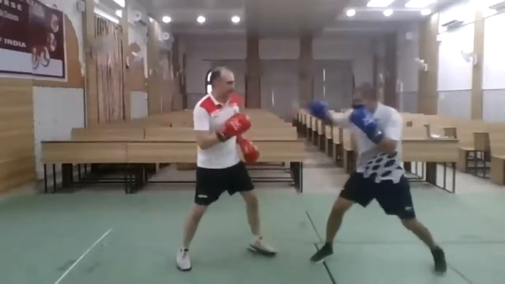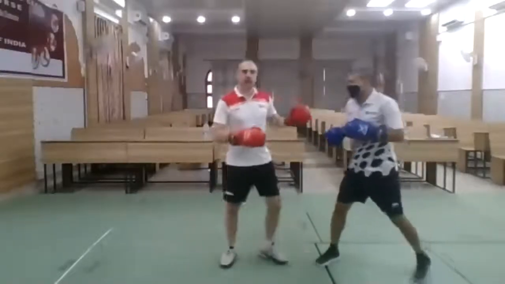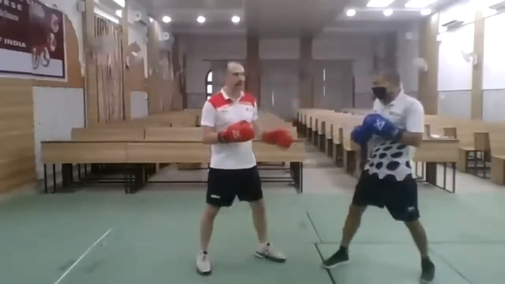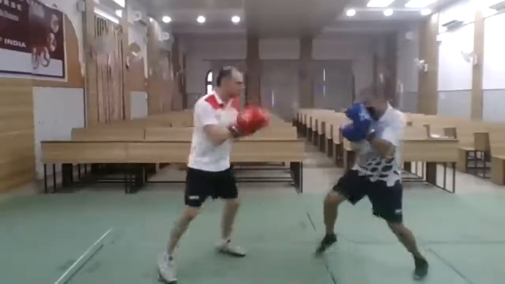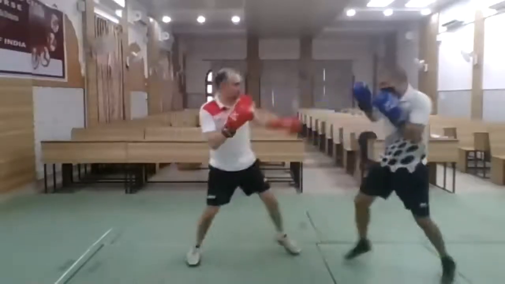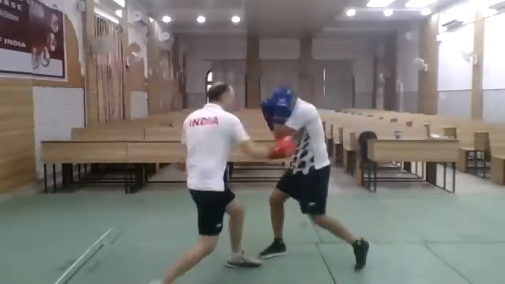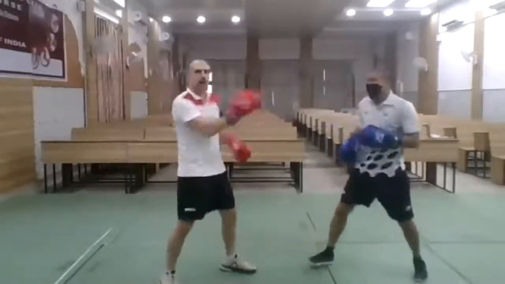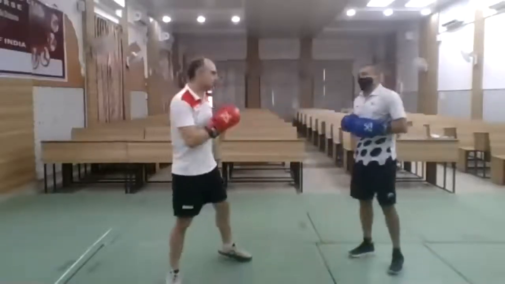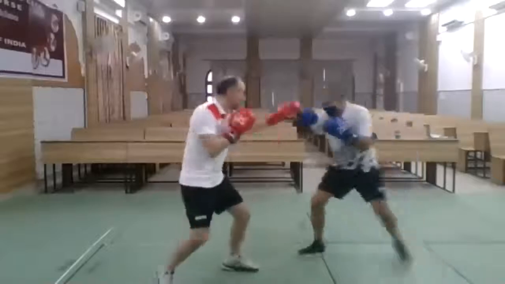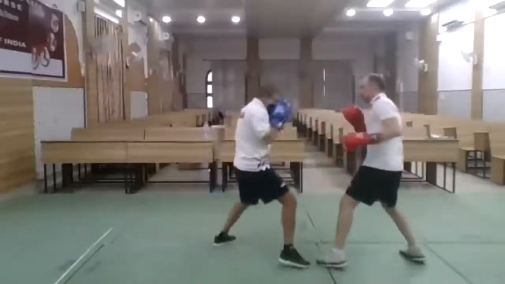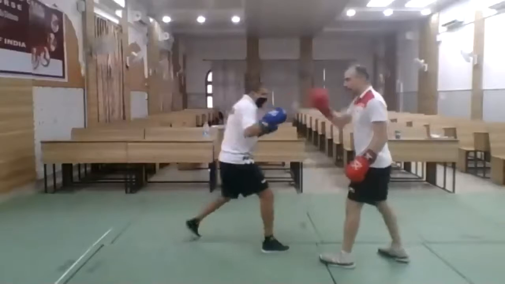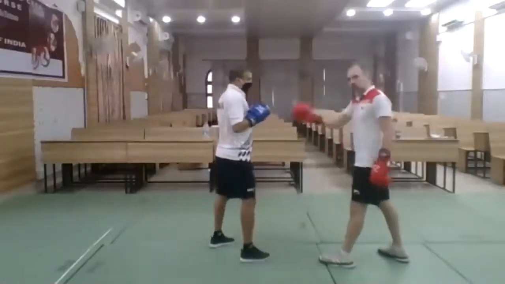Start left, free left. So I throw free left, but it's not to kill him. It's to just maintain the distance and paint him, and I want him to throw the 1-2. Single punch. Now I will add. I will finish with my left. So now he will counter. I counter with 2. He also will counter with 2.